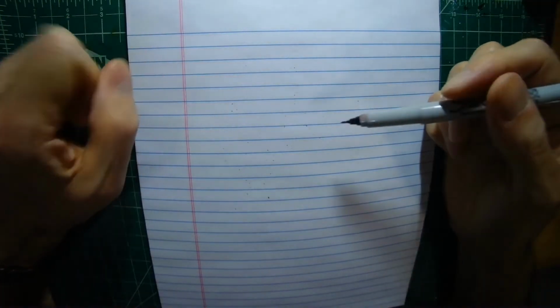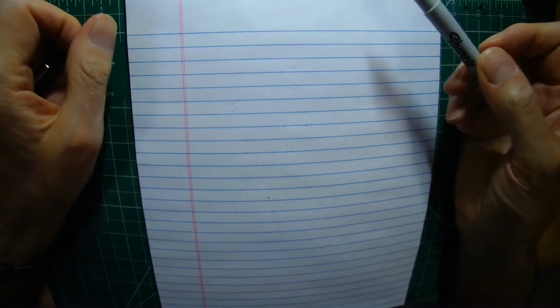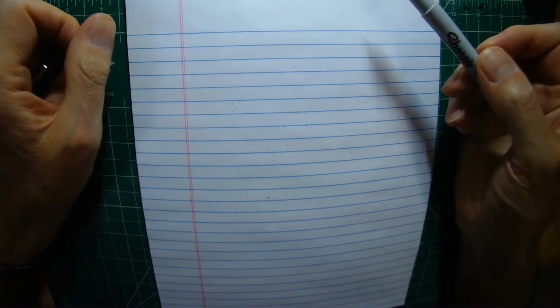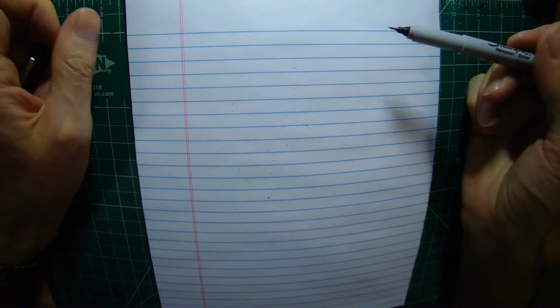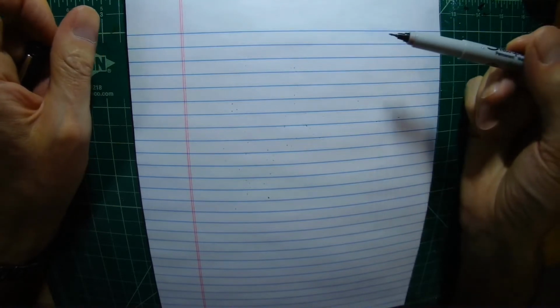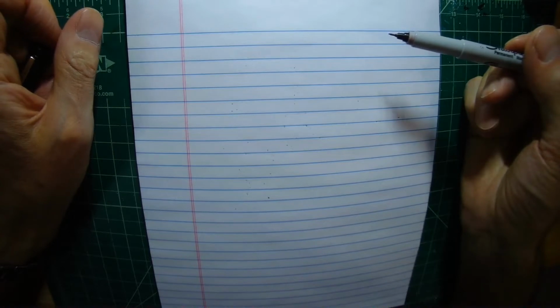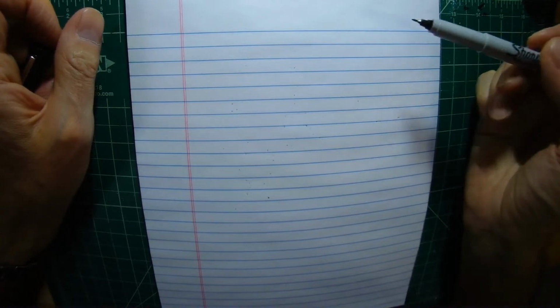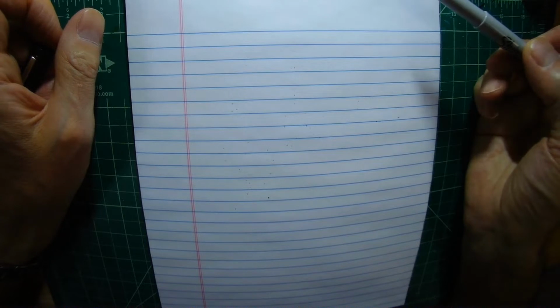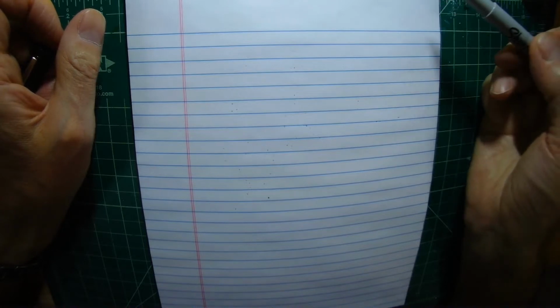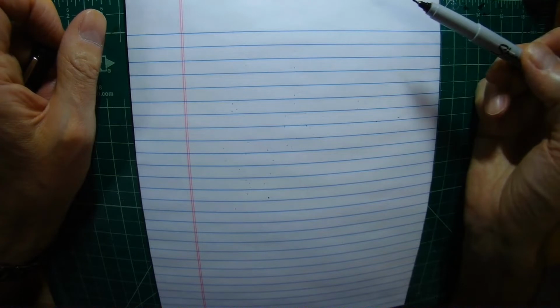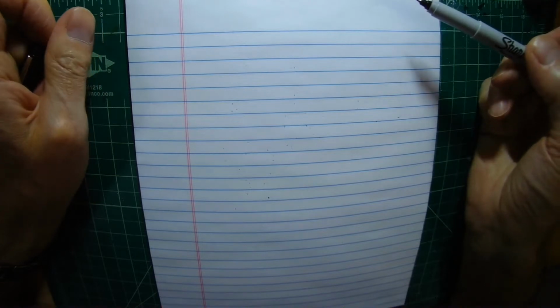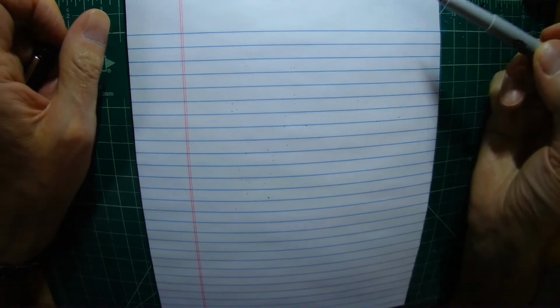Hello. Today I'm going to try to derive the formula for the gain of a common emitter amplifier, which is the type of amplifier using a BJT that you're going to encounter the most. So let's get cracking on this.